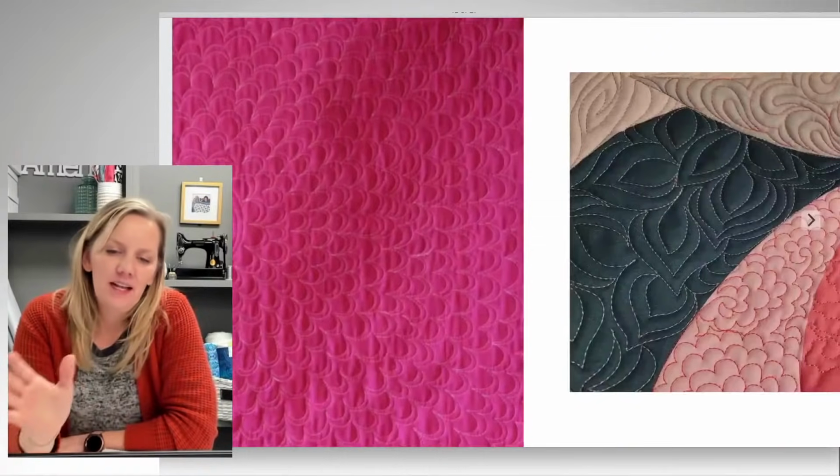By the way, this is why I love solid backs on quilts. It's like a two-sided quilt. I know not everybody loves that, but it's fun.